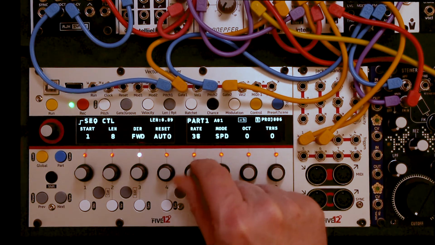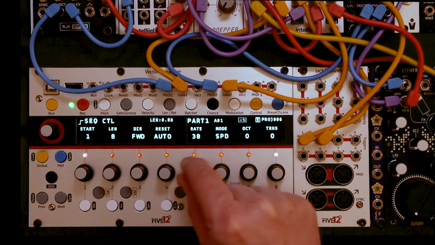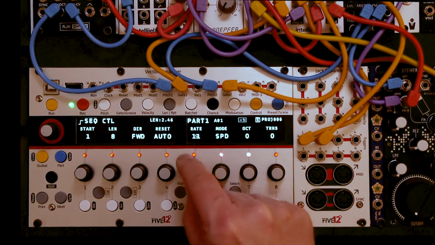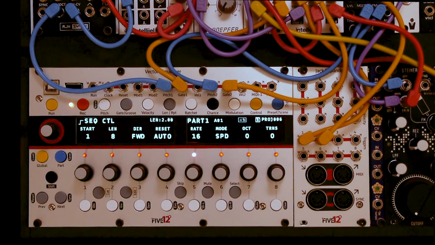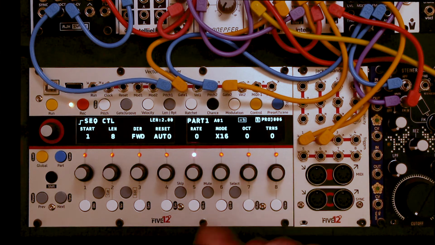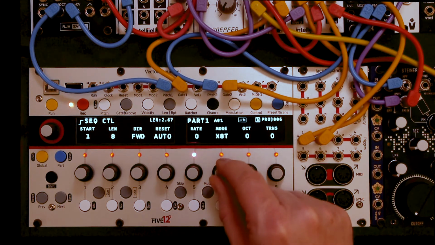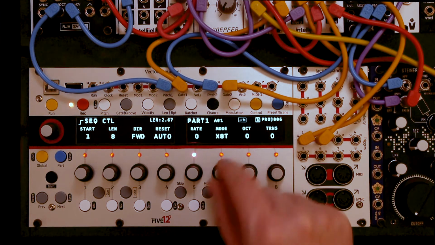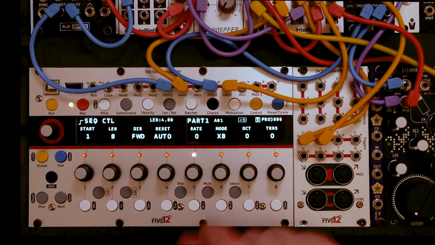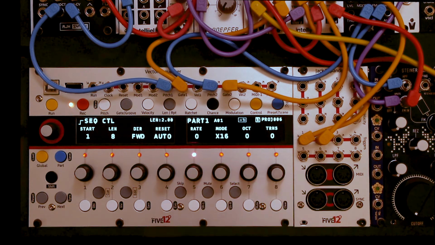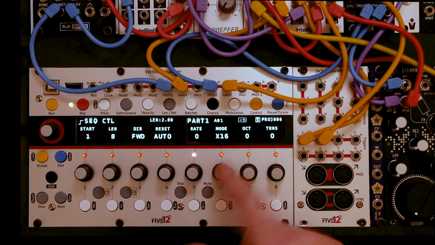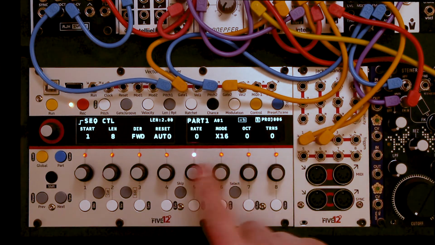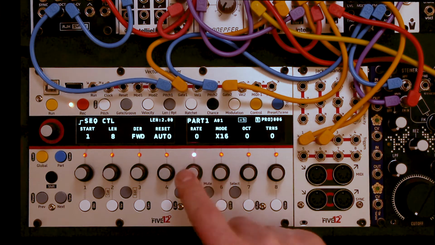In this case, higher numbers is faster, and lower numbers are slower. All right, next up we have three what I call crossfade modes. We have X16, X8T, and X8. These allow you to move the rate from a rate that is half as fast as the default rate, where rate is 0, to twice as fast.